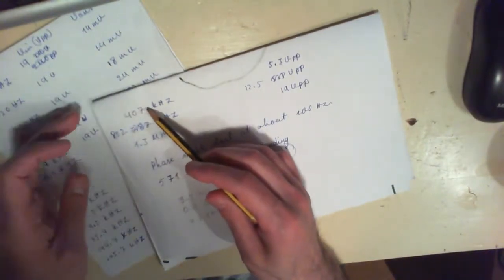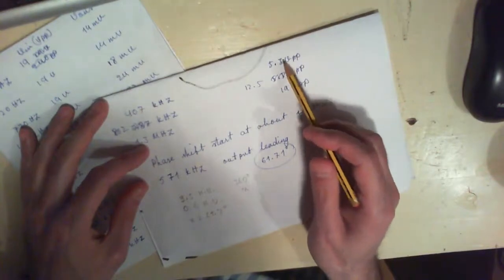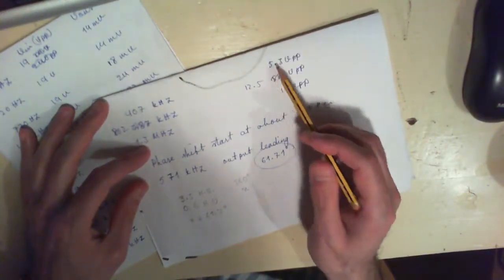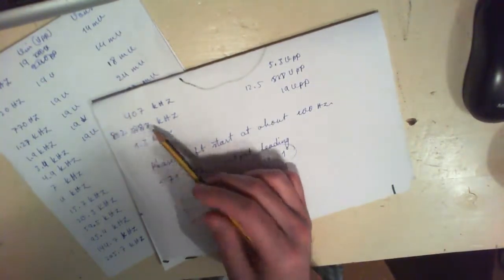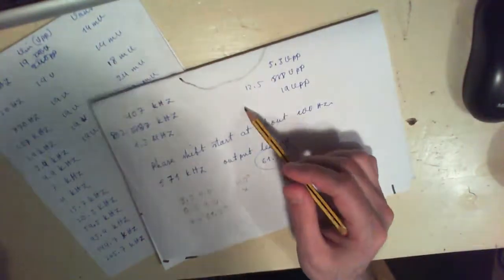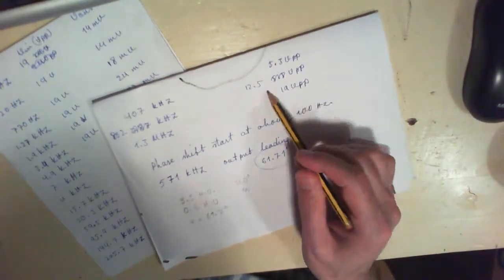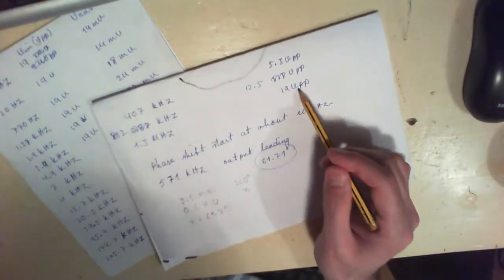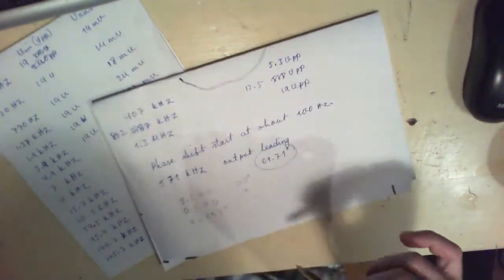For example, at 400 kilohertz, the output is at about 5.3 volts peak to peak, and then at 800 kilohertz the output is at 12, and at 1.3 megahertz the output was about 19 volts peak to peak, which is my full supply voltage. And then from this point onwards the output started diminishing.